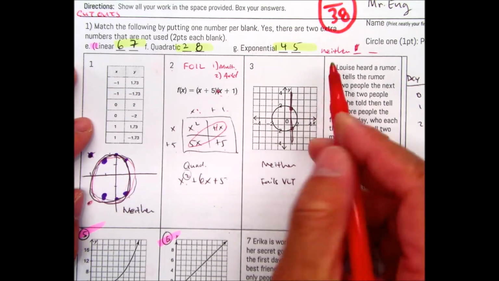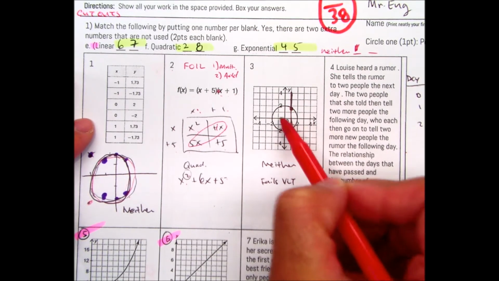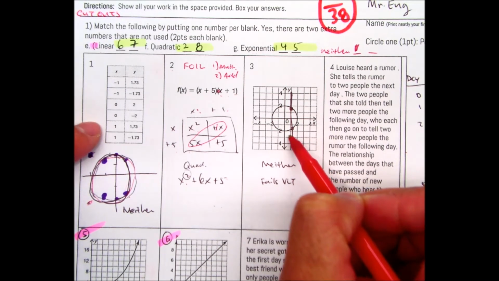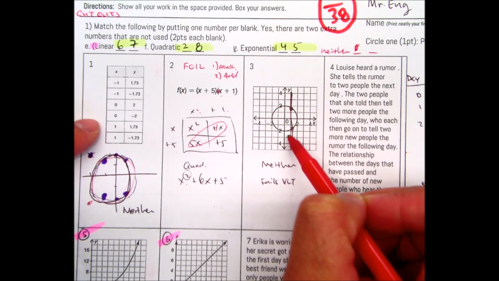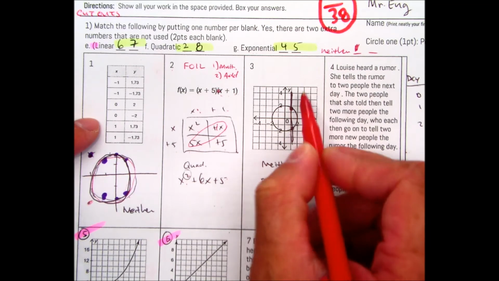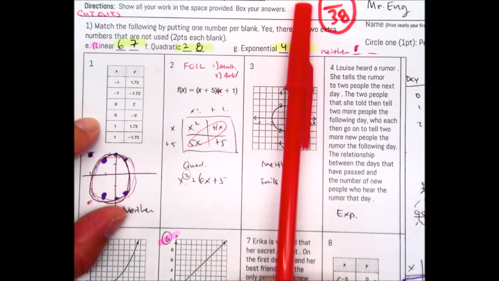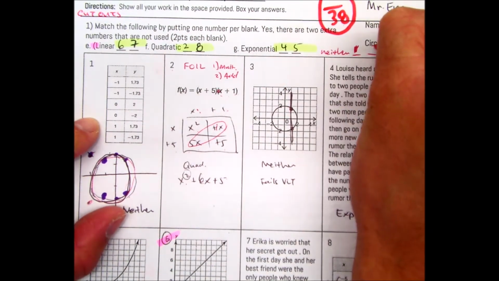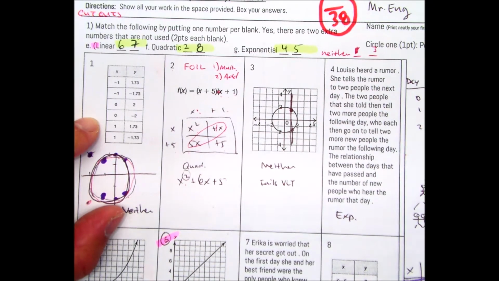Question number 3. This is actually a graph of this picture over here. No, it's not. Just kidding. But you realize it also fails the vertical line test, so it's not a function, so you can put this one over here if you want.